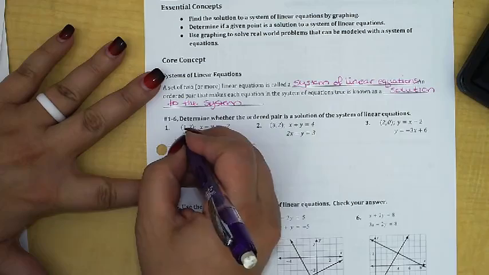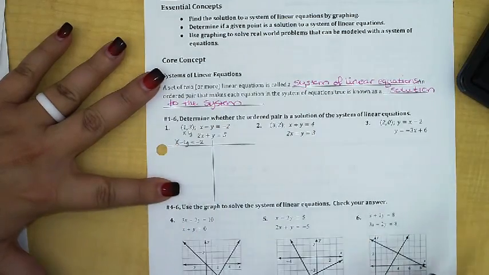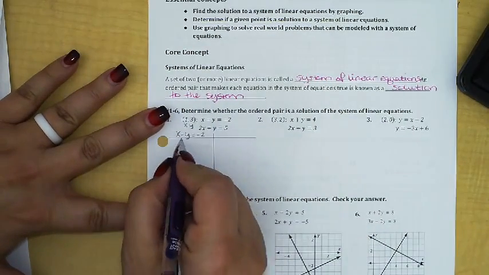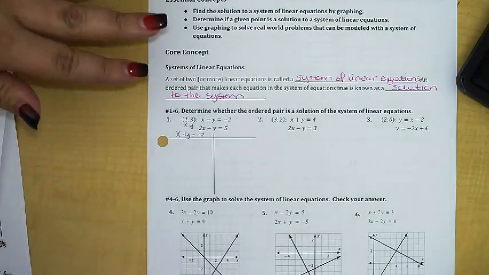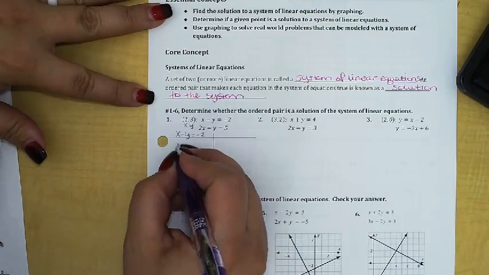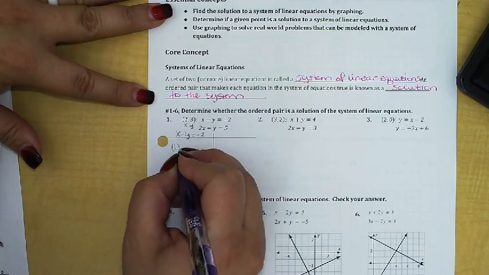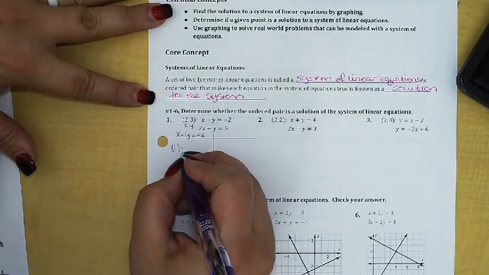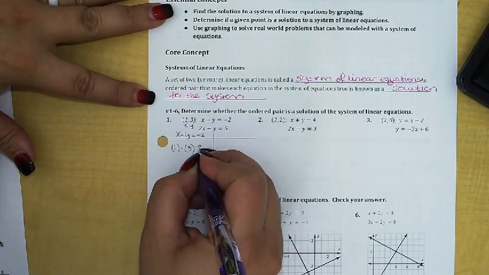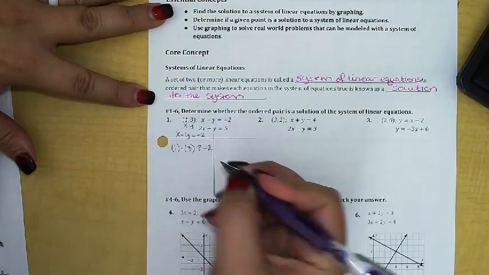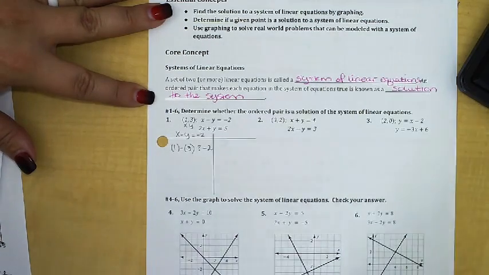And what I'm going to do is take the ordered pair that we know is an x and a y coordinate, and I'm going to plug them in and see if it makes this equation true, if it works, right? So right now the question is, if we insert a 1 where the x was, so instead of x minus y, I do 1 minus the 3. Does that still equal -2? That's what we're testing for, right?